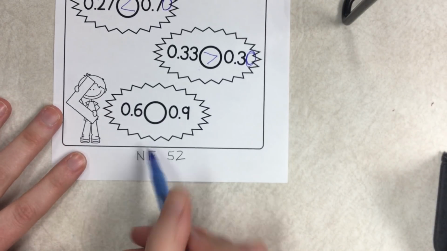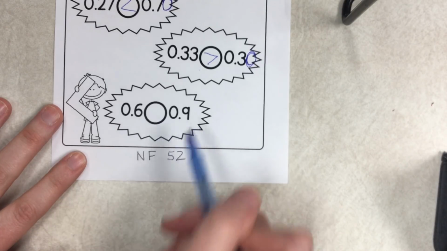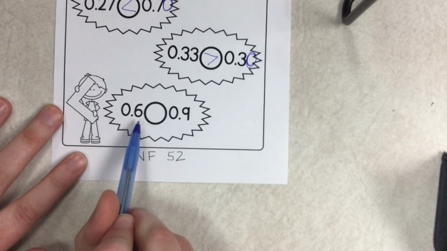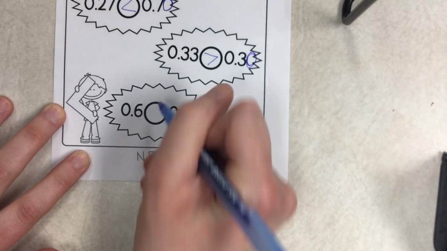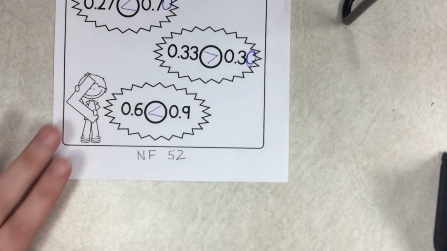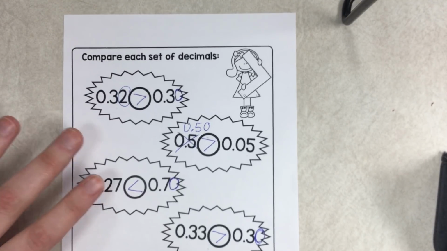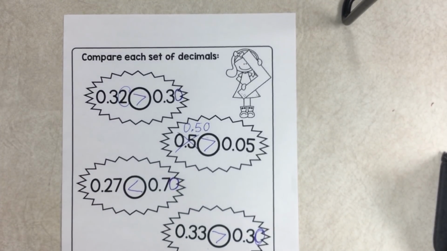Last one, this one's nice and easy for us. We're comparing tenths place to the tenths place, so I don't need to change my amount of digits. I can just see 6/10 is less than 9/10 and put in my less than symbol. And there you go. We're done with the math notebook for today. Turn to your packet, and I will tell you which page we are going to start with.